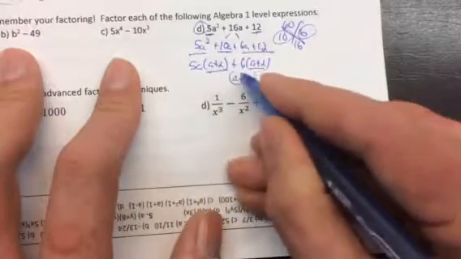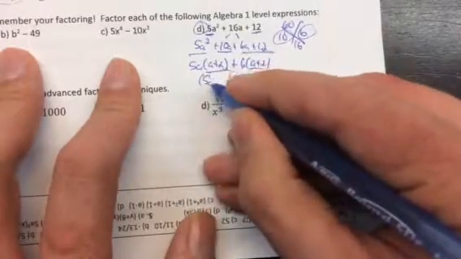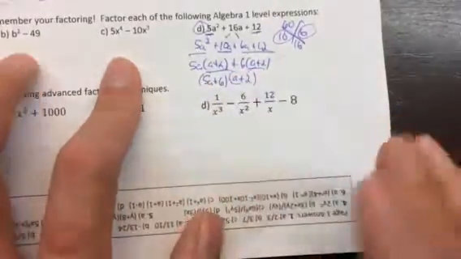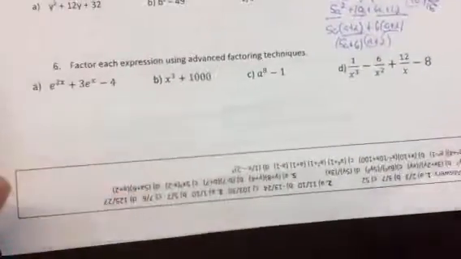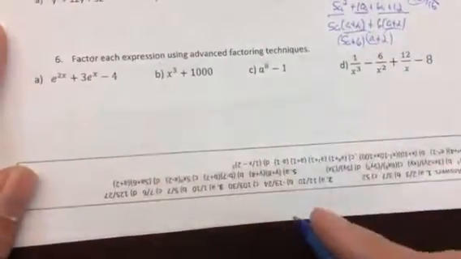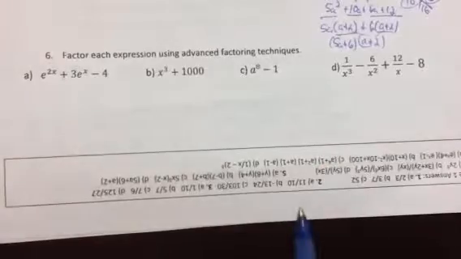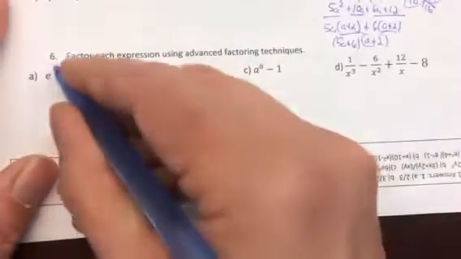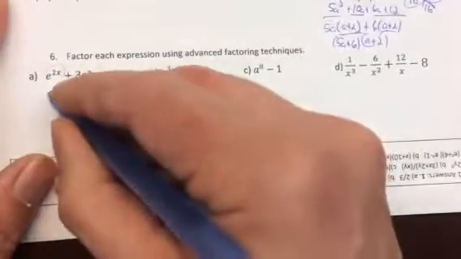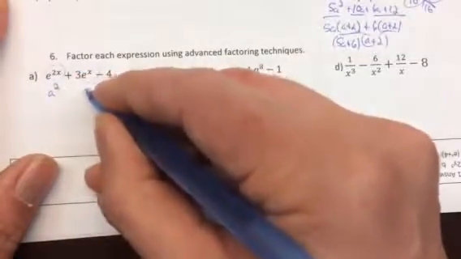And so we factor that out of both of these, and what's left over is 5a plus 6. So 5a plus 6 times a plus 2. These are advanced factoring techniques. I will not do them for you, but I will tell you, you should recognize this is a quadratic, where this is something squared. This is that something.